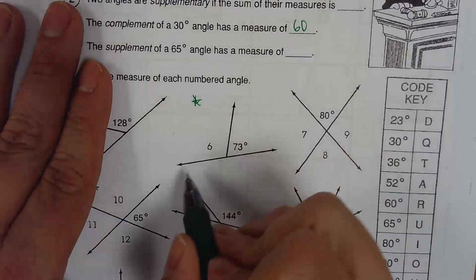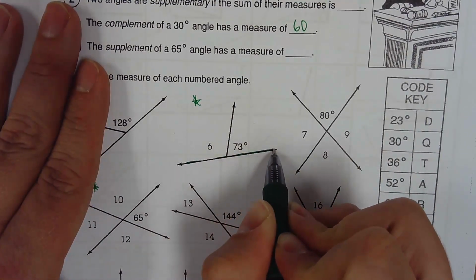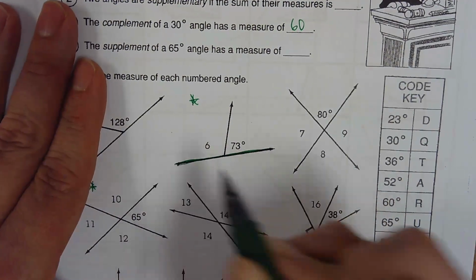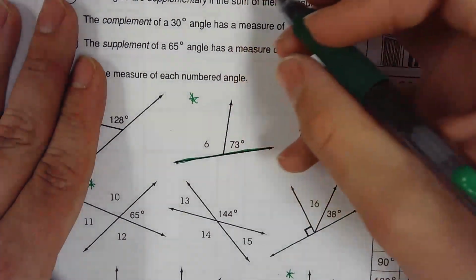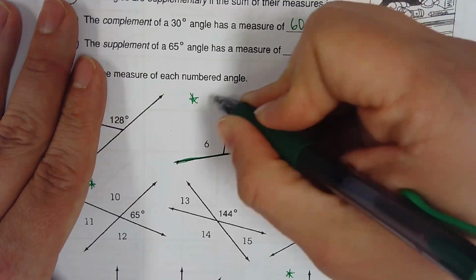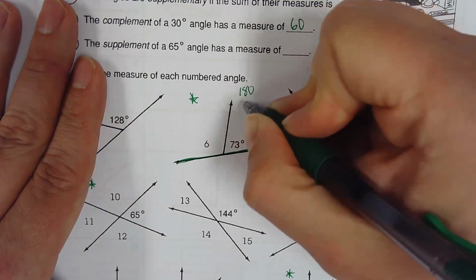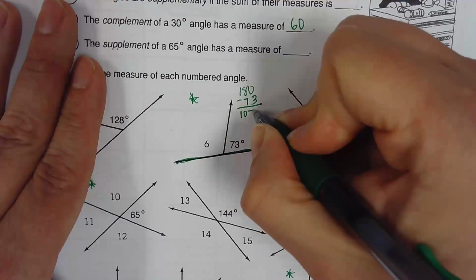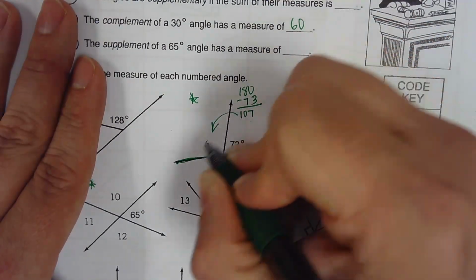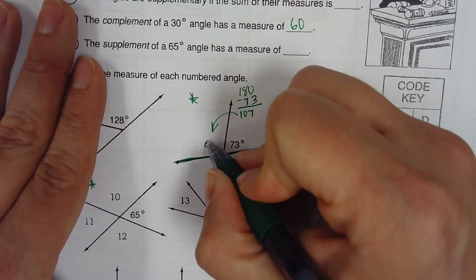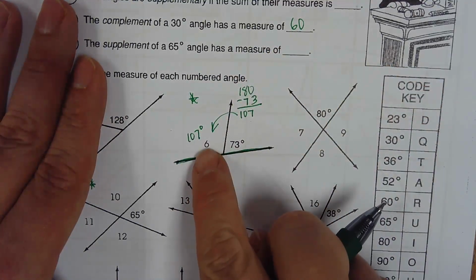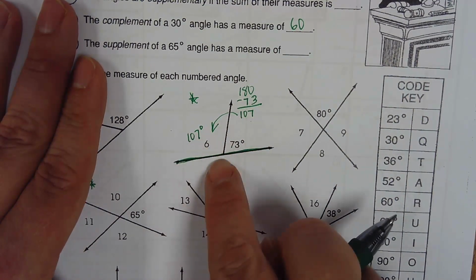So this one makes a straight line. So that's going to be supplementary. That means they must add to, think back to your notes here, 180. So I could write that algebraically. I'm just going to simply subtract 180 minus 73. That gets me 107. So that must be the angle measure for 6. Now, when you're working through this, I think it's important that it gets confusing, because see that 6, that's not the angle measure. I mean, obviously this is bigger than 90, right?